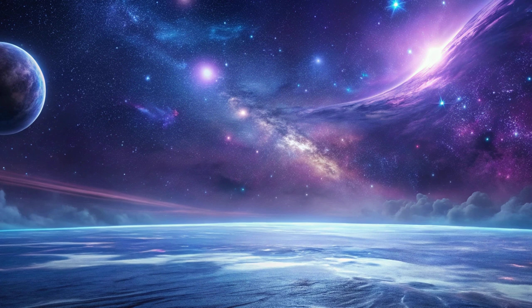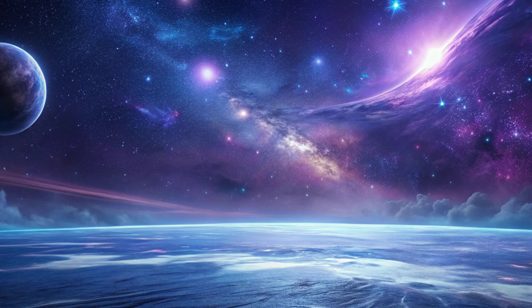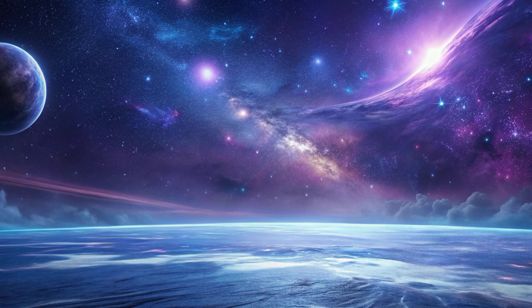The outer edge of the habitable zone is determined by the point where a planet would receive too little radiation from the star, causing water to freeze. The Earth is located within the Sun's habitable zone. This is why liquid water is able to exist on our planet's surface.